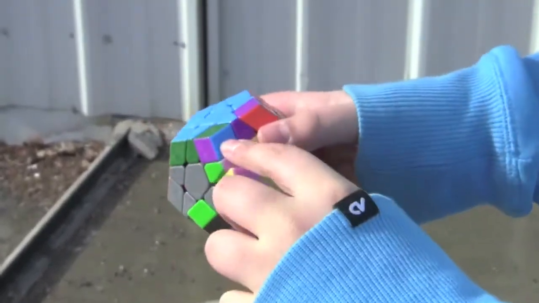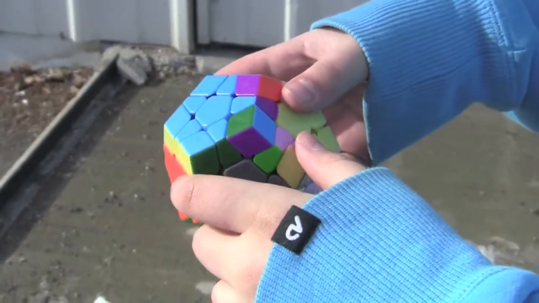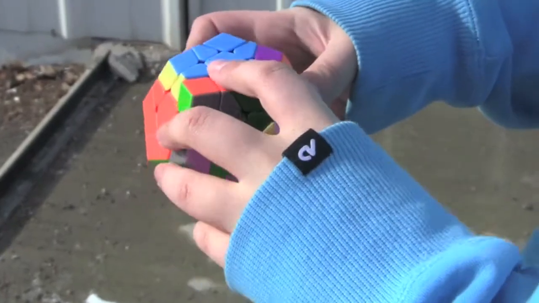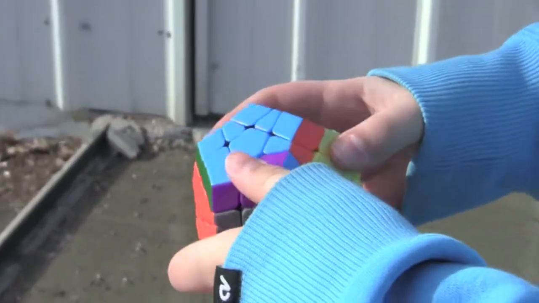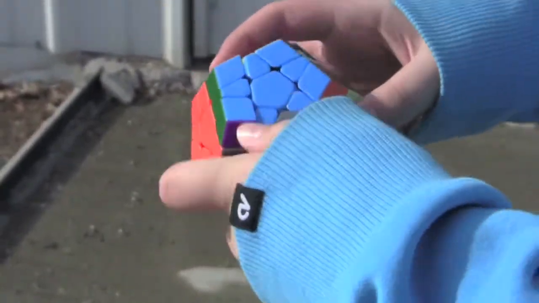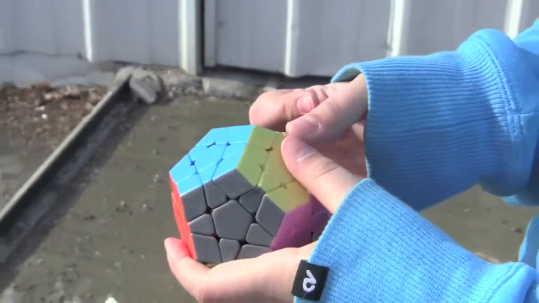Do it again. And this time the blue's facing me. So you're gonna have to do the reverse sexy move. It's this. Turn it again. Again, it's a reverse sexy move. And then you'll be finished the cube. You just finish off the top layer.